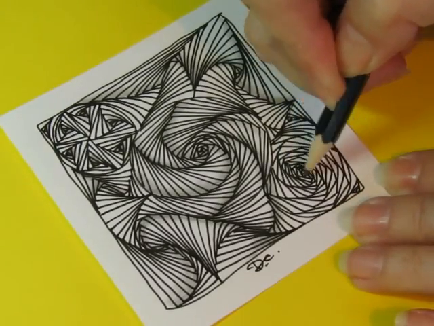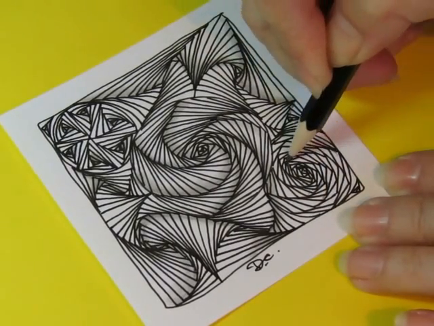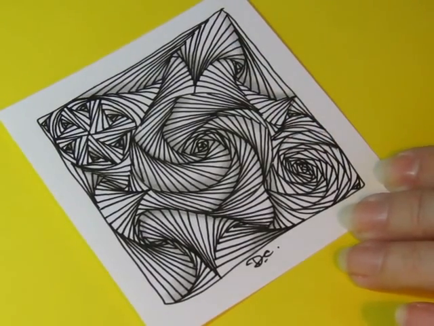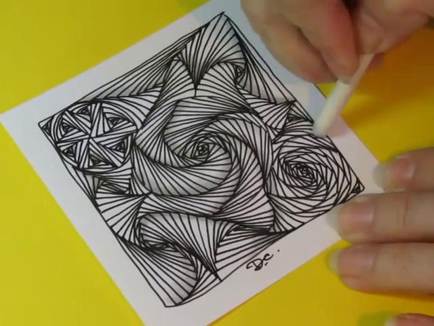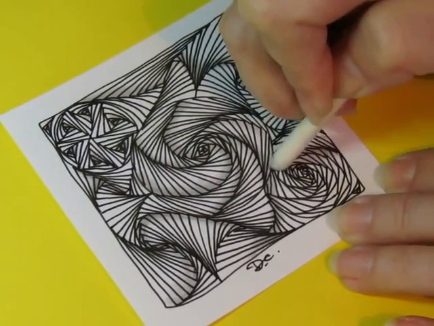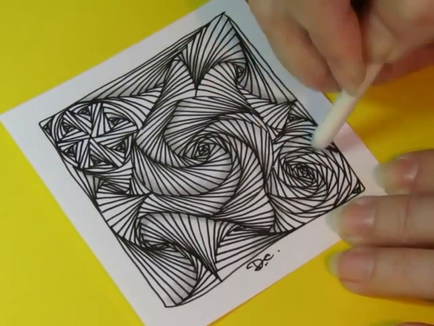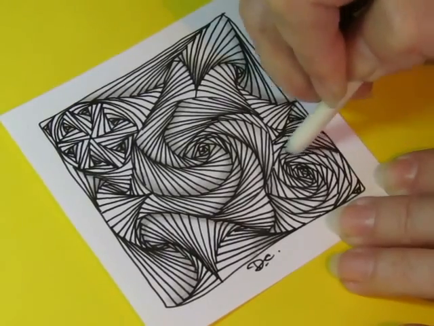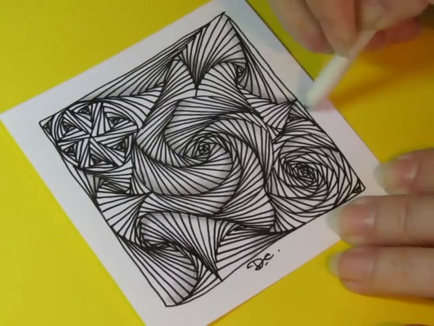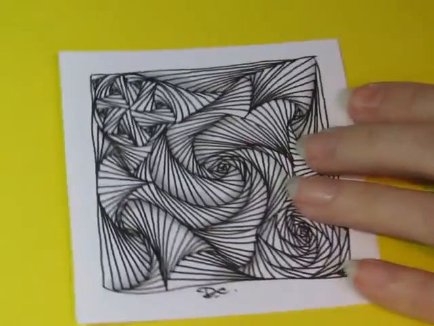And this one is going to go around those spirals like that. Okay, I like it.